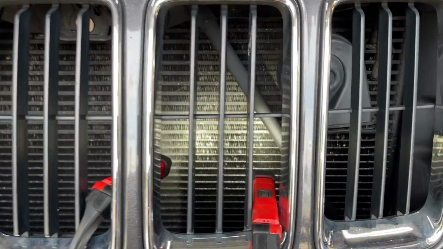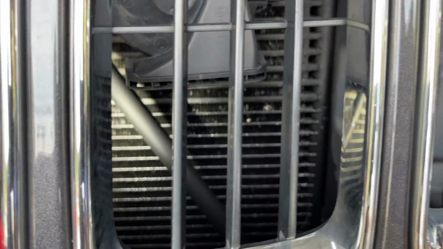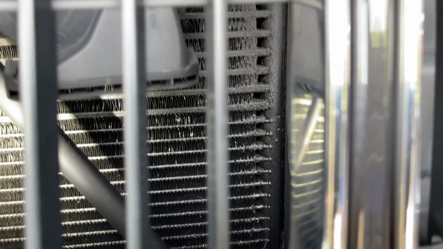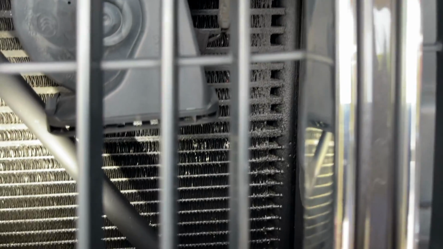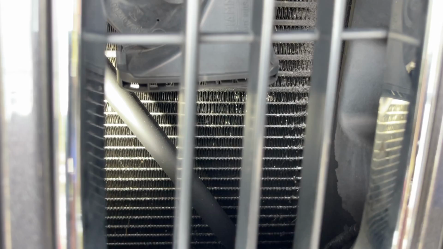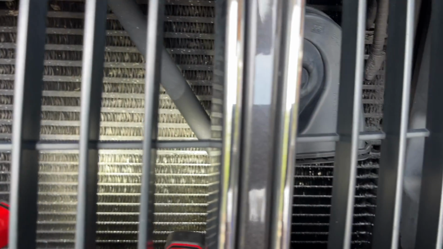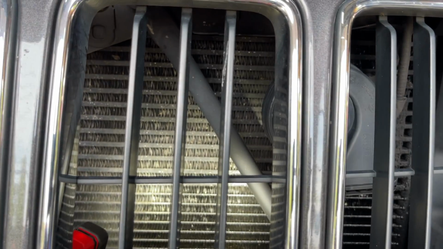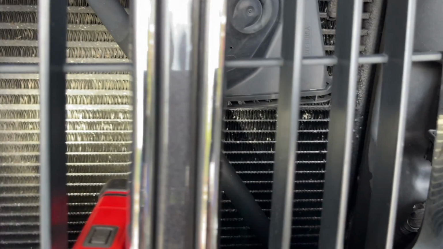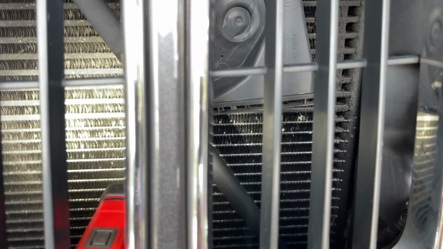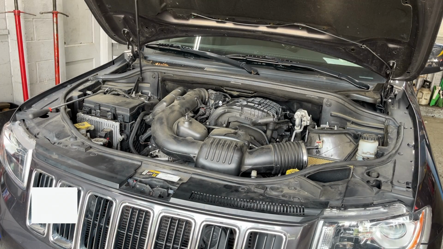If we take a look here, you will see that the condenser is wet. You can see the oil leaking right through. It's a very common problem with Jeeps. We do a lot of them. Those AC condensers are no good. This condenser is split two halves. The upper half is the transmission cooler and the bottom half is for the AC condenser. So today we'll show you how to change the AC condenser in those trucks.